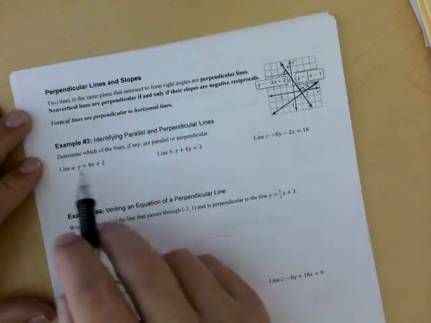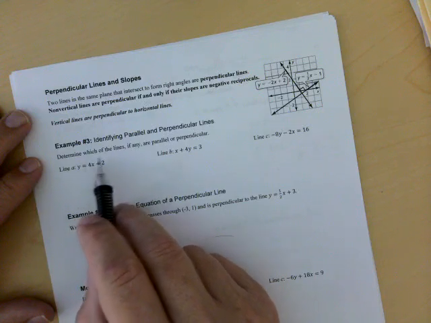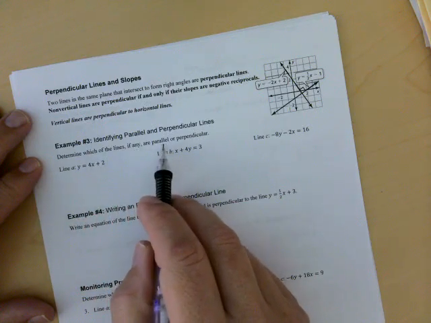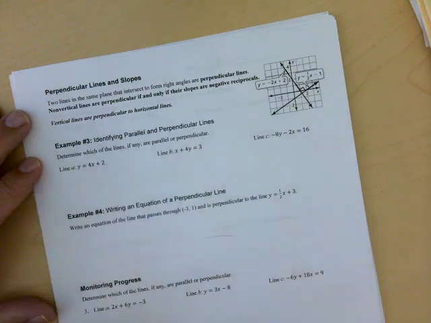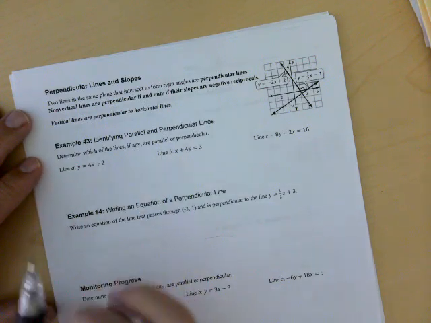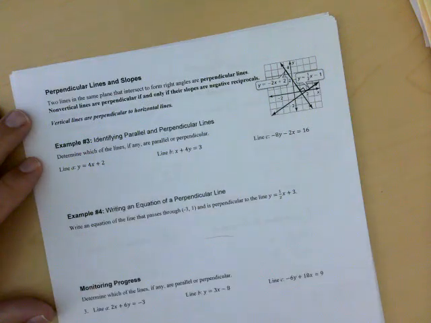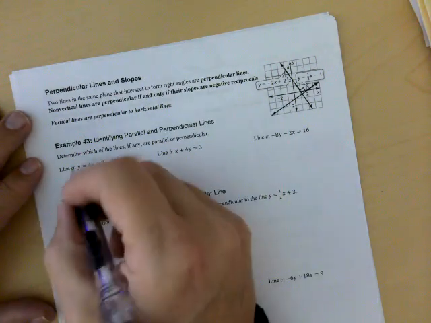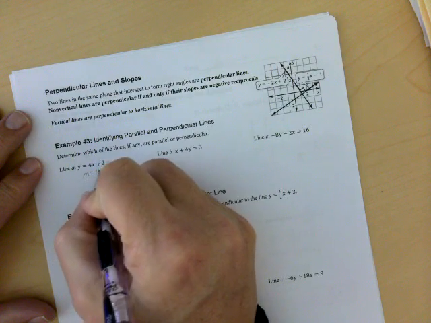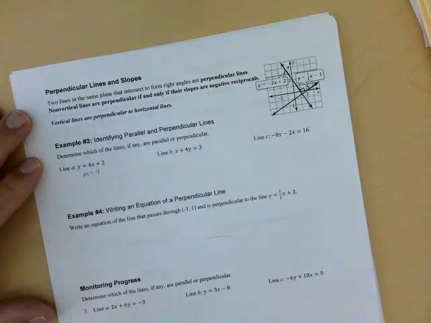Okay, so typical question is going to be determine which of the lines, if any, are parallel or perpendicular. So we already talked about parallel. Parallel has the same slope. Perpendicular, they must be opposite reciprocals. So for line A, we can clearly see its slope is a 4.